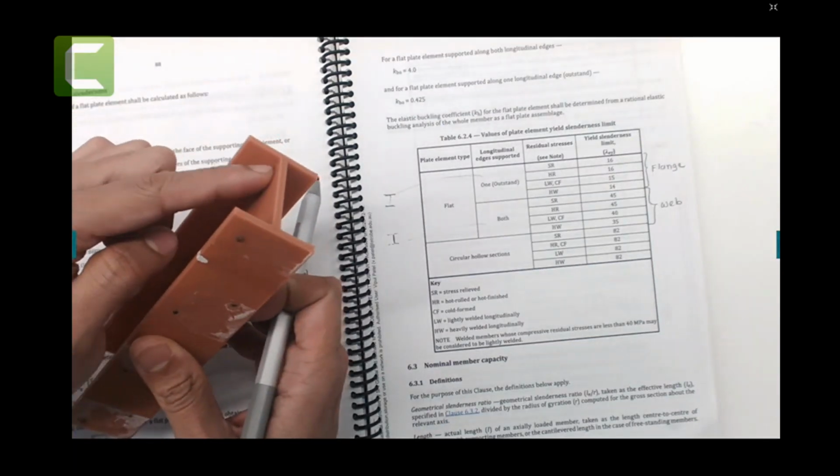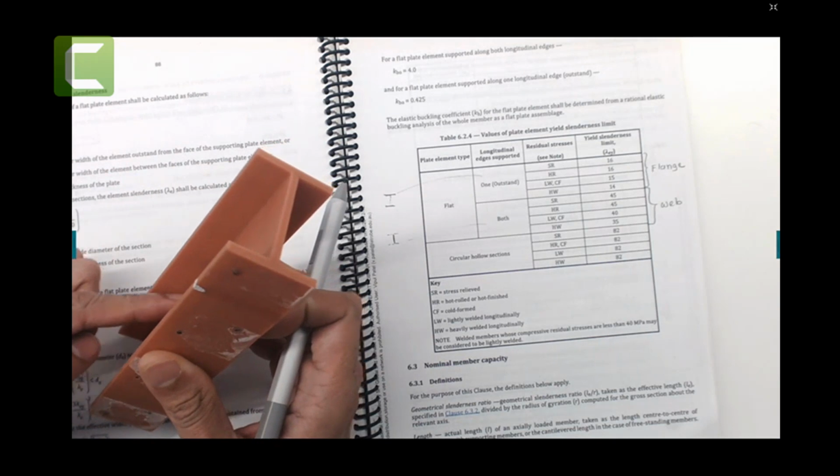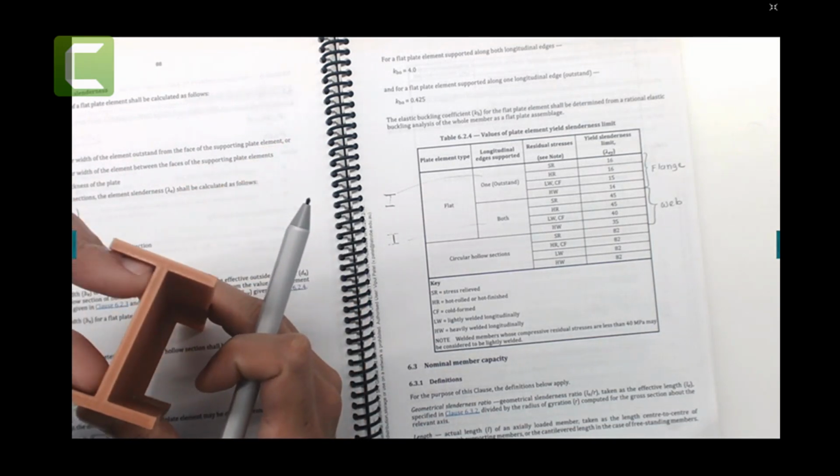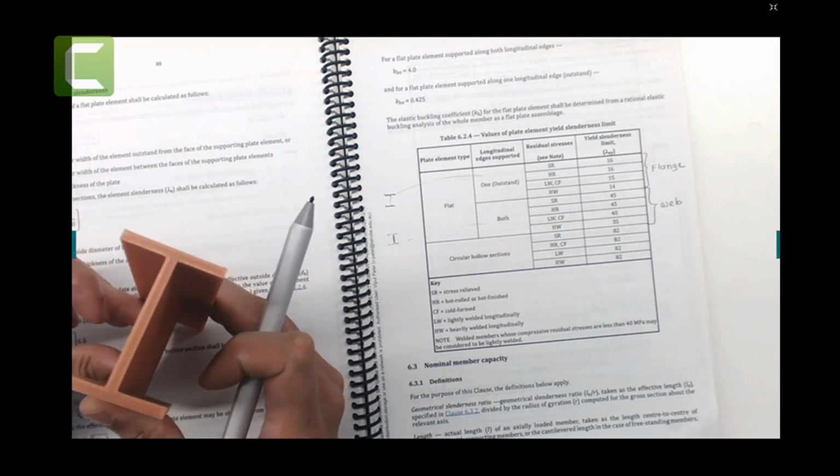Wave. One longitudinal edge is supported, second longitudinal edge is supported. So this is a wave. In the case of a wave, both longitudinal edges are supported.